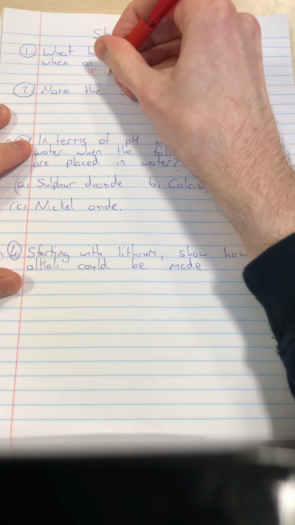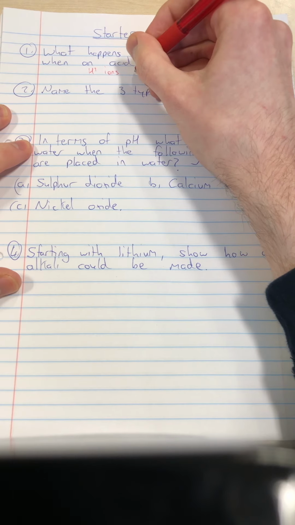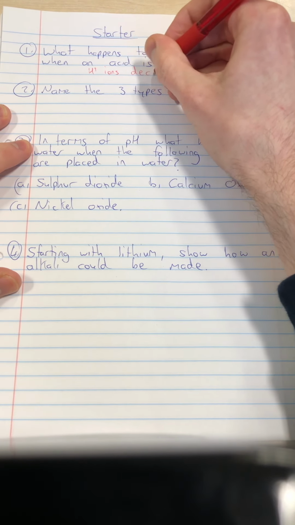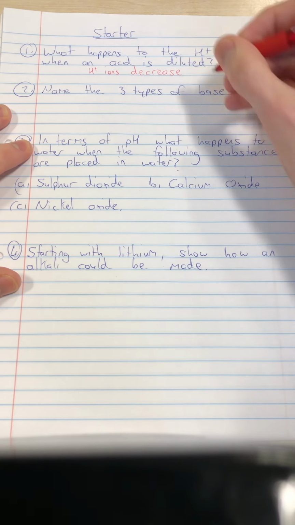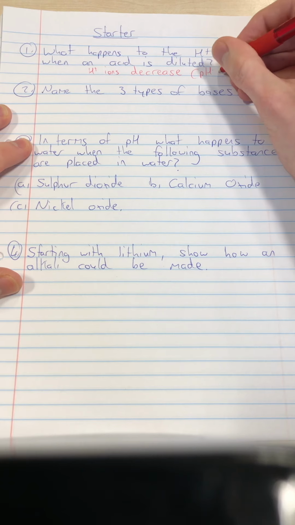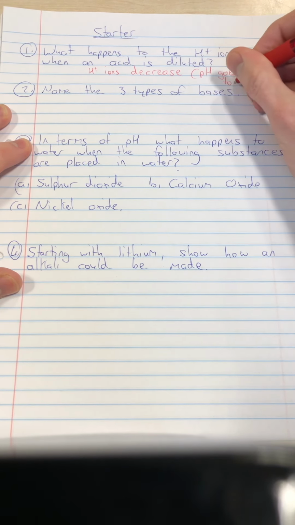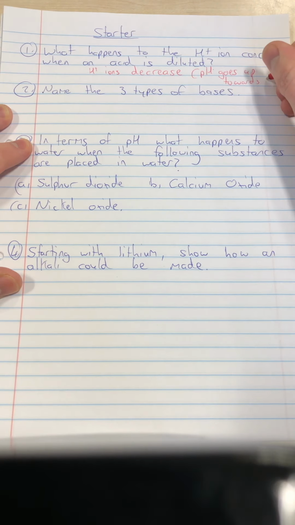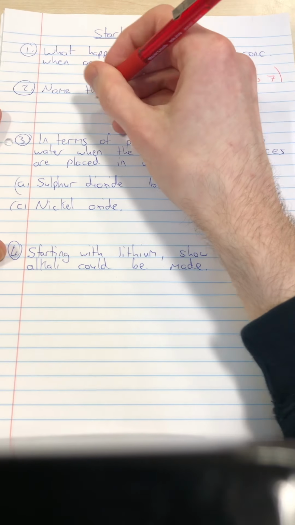H plus ions, if we're diluting it, they decrease. And just a wee side note, you never had to write this, but the pH, because it's an acid, it goes up towards 7. Question 2, name the 3 types of bases. We learned that last lesson.